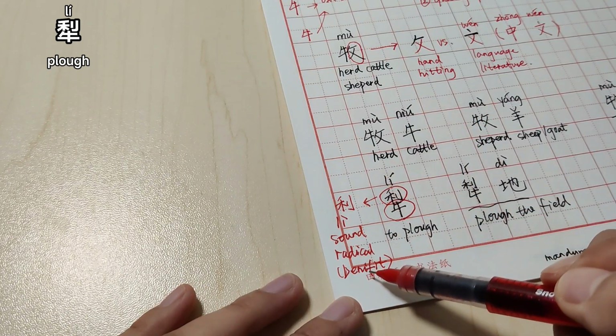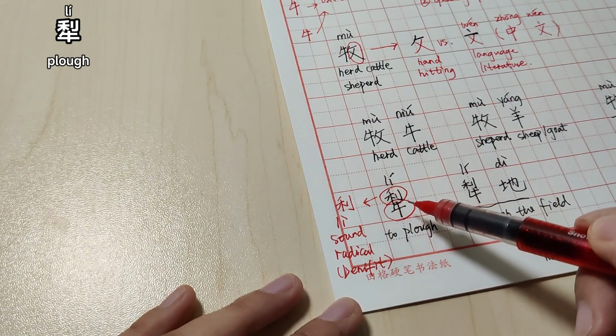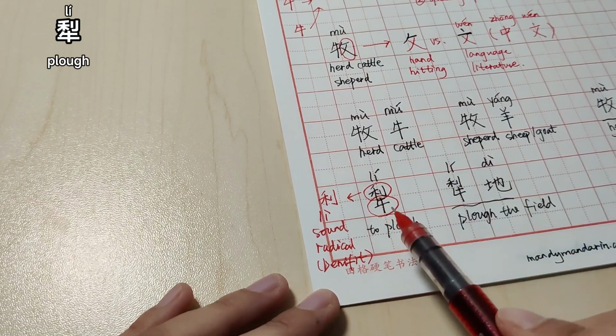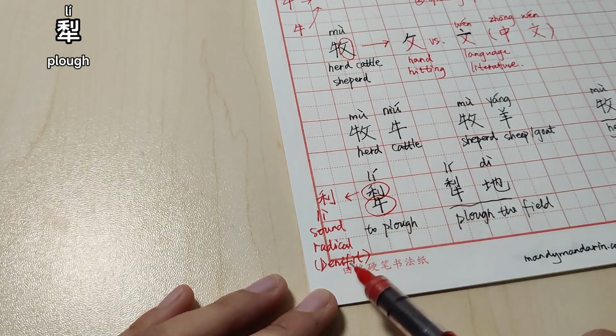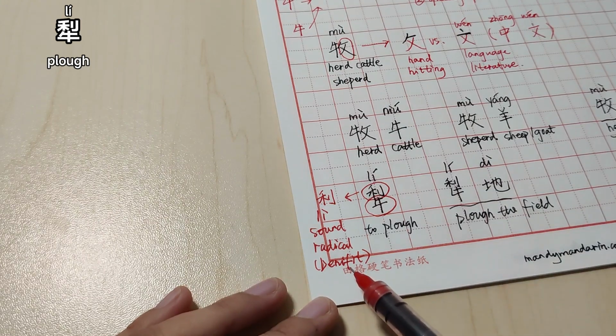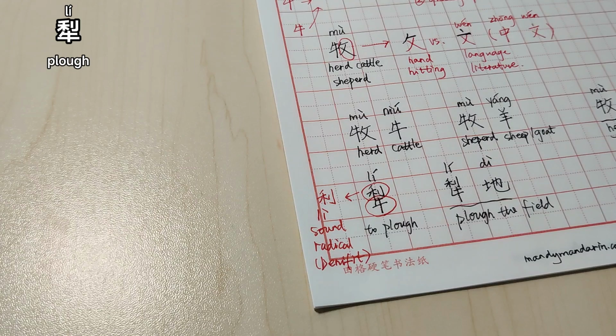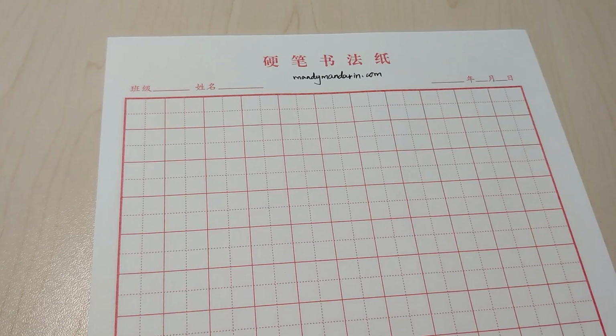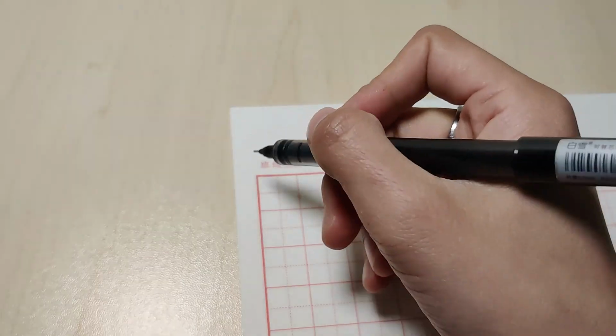So I think if it brings the meaning to the 犁, it also makes sense, because once you plowed the field, it really benefits the field. It's beneficial to grow some fruit or food on the ground. Move on to the next character.